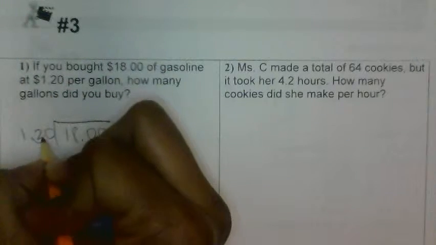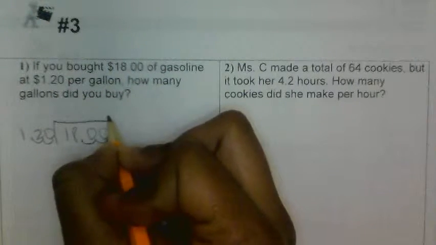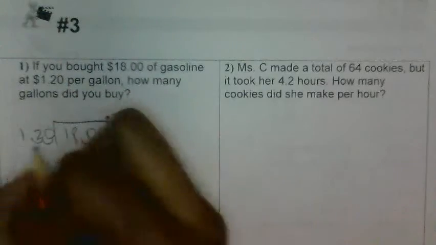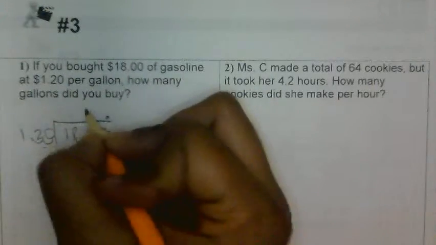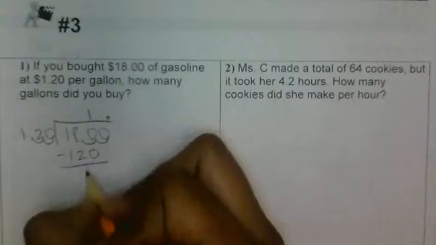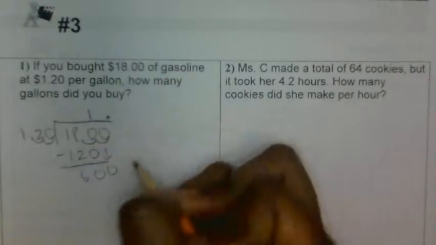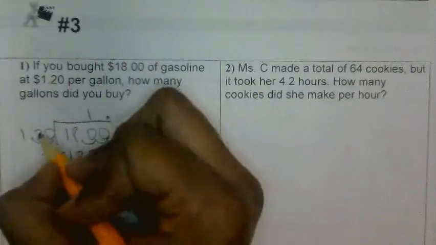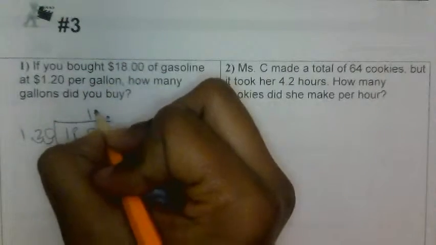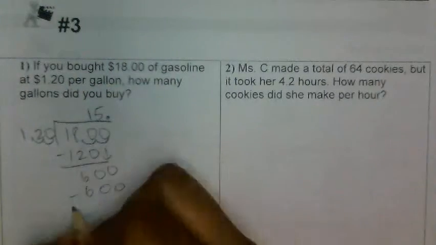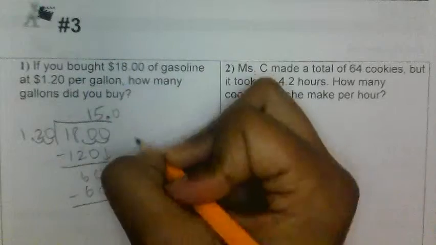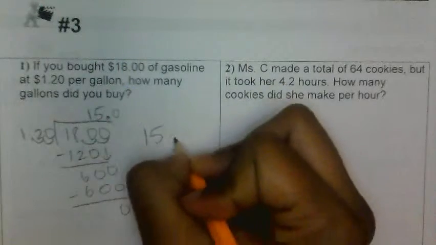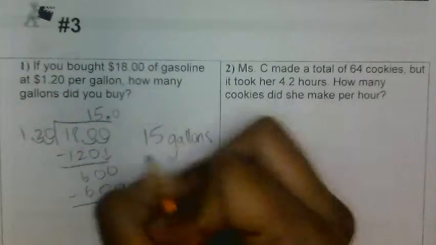Move my decimal over twice, move it over twice here, and move it up. 120 goes into 180 one time, minus 120, that gives me 60, bring down the 0, 600. 120 goes into 600 5 times, minus 600 gives me 0, so 15 gallons is my final answer for this problem.